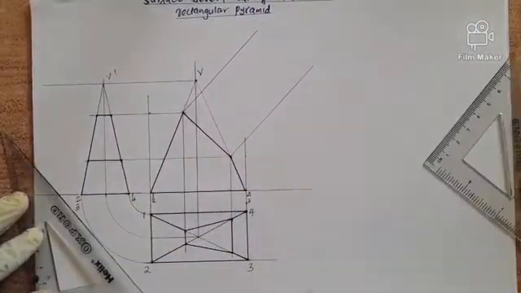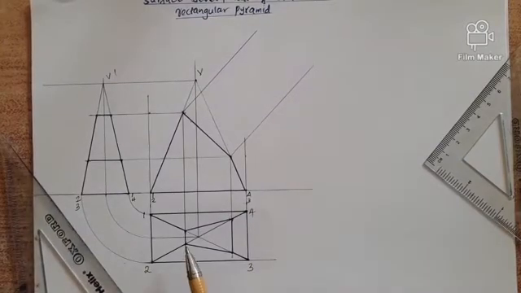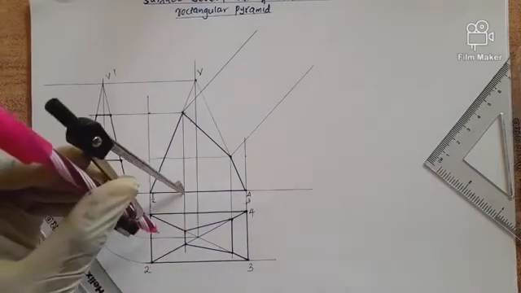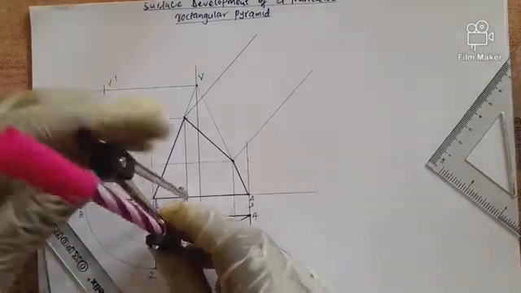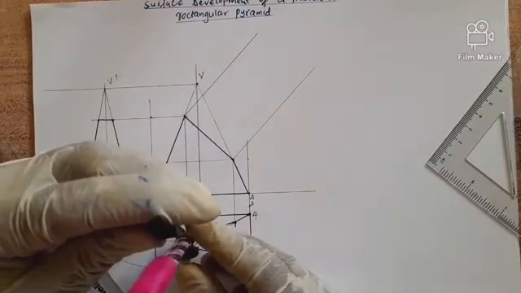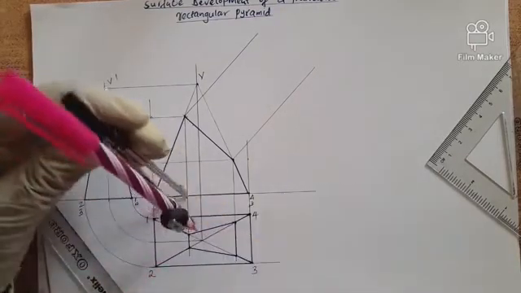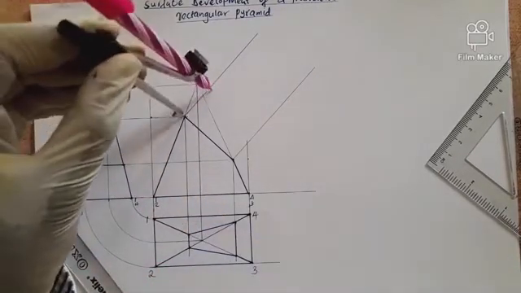Once we have done that way, we want to establish this point, this point, this point, this point, transfer them here. So the first thing is we take the first point, this one here, and this one will be our reference. So we come, we pick it, we follow the same line, and then we make a mark.